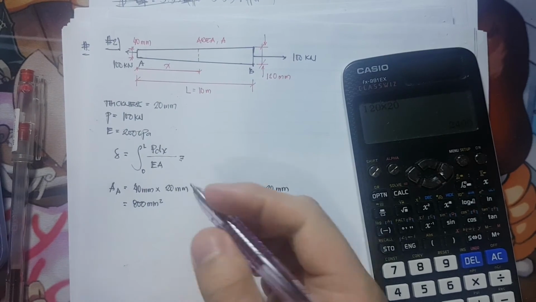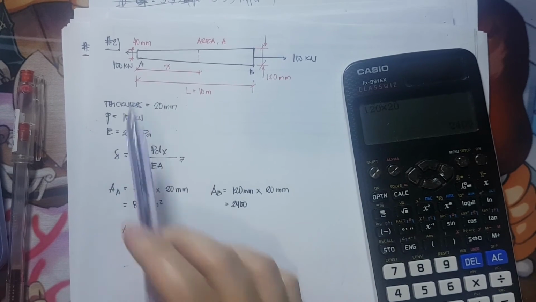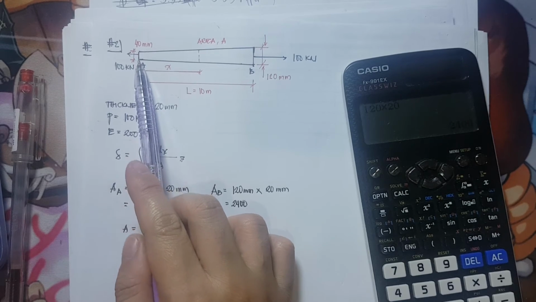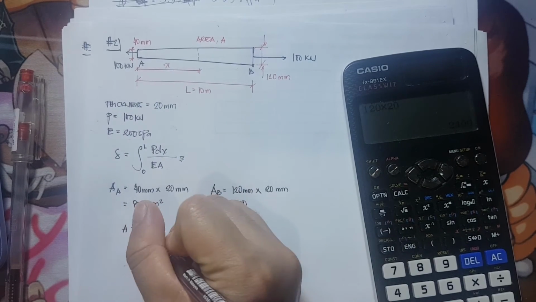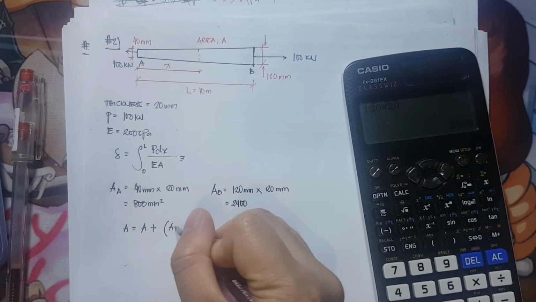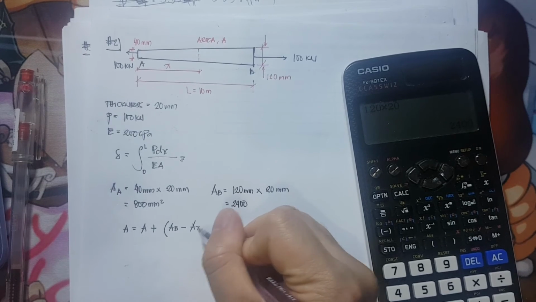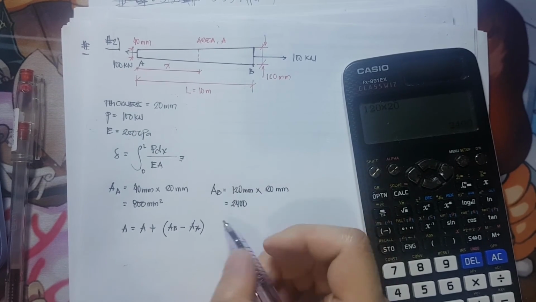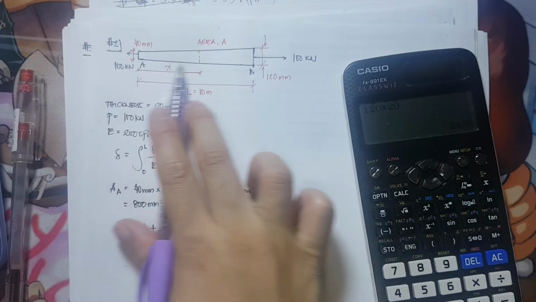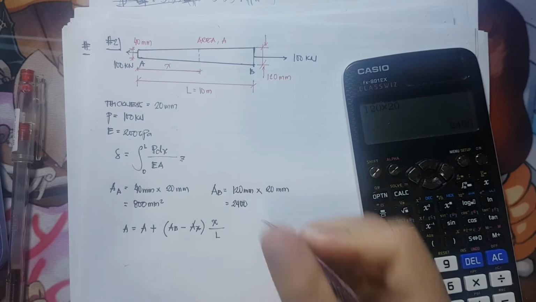So to get that equation, with our reference at point A, we have the area at A plus the area at B minus the area at A, times x at any point along this 10-meter material, divided by the total length.